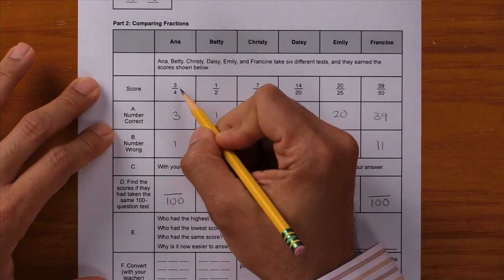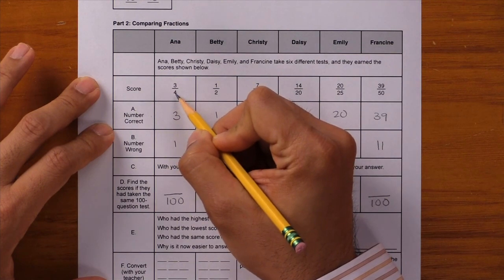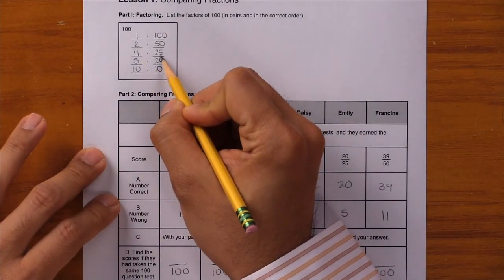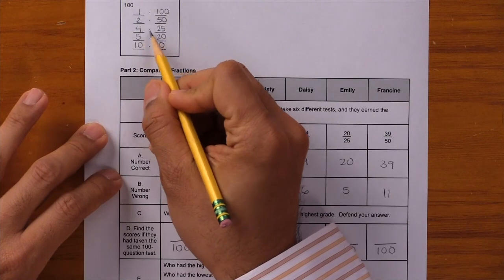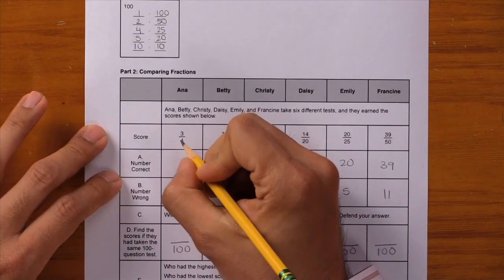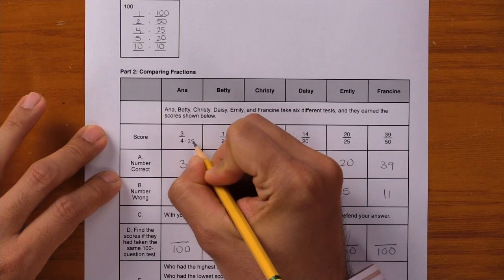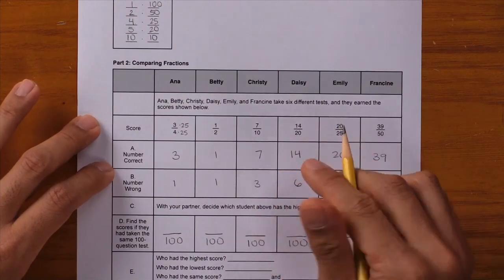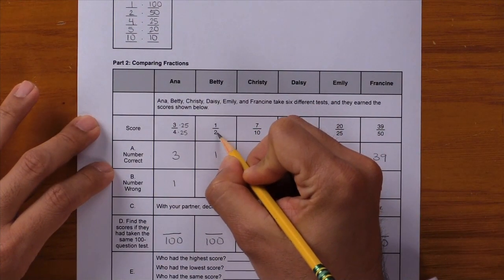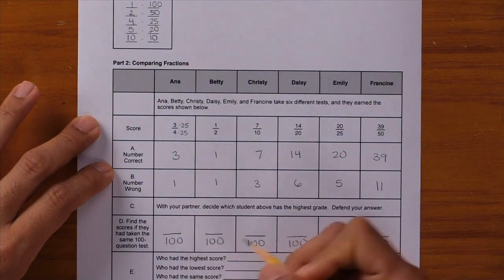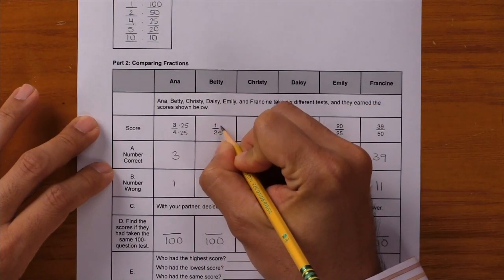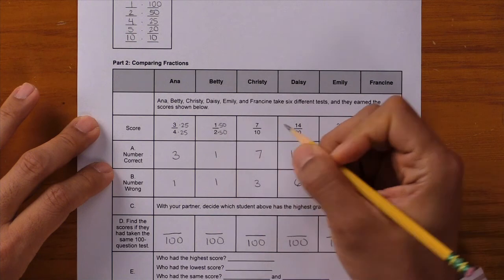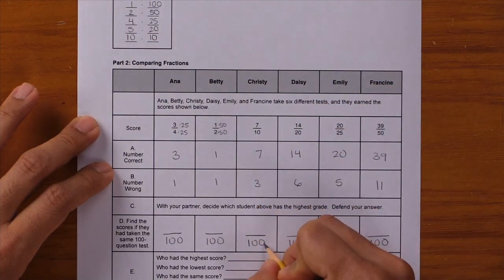And now for Anna, her test had 4 questions in it. And how do we turn that into a 100 question test? Use this chart to help you if you need help. And we can take the 4, multiply it by 25, and that'll give us 100. So I'll write times 25, do the same thing in the numerator, just like we did in the fractions and proportions units. Now look at Betty. Her test had 2 questions. How do we turn it into a 100 question test? We do that by multiplying by 50. Next, here's Christy. Her test had 10 questions. So turn it into a 100 question test by multiplying by 10.